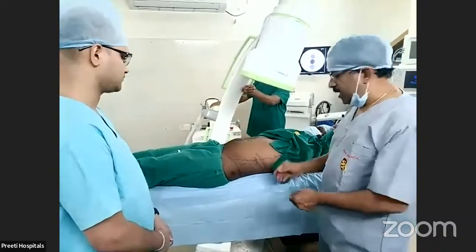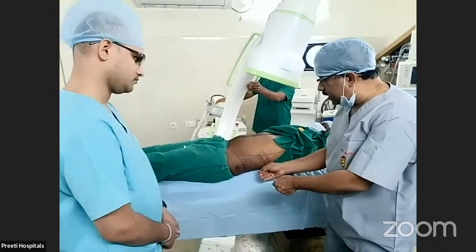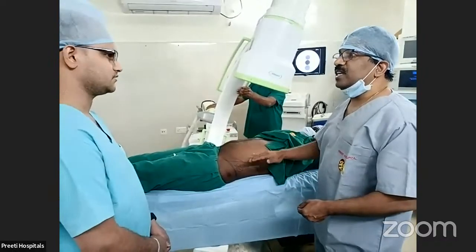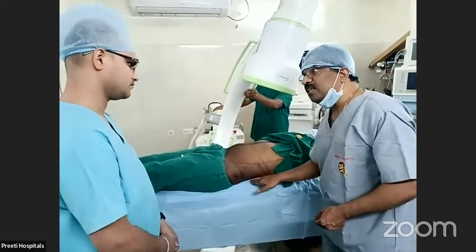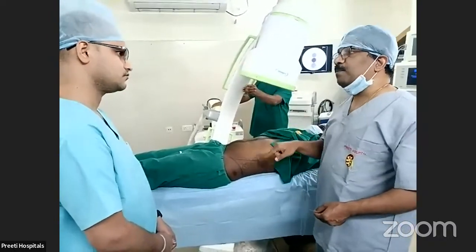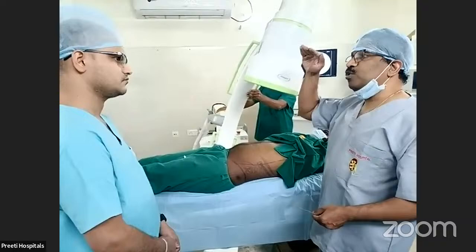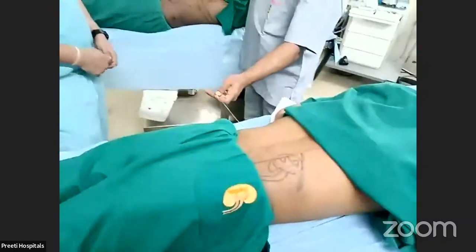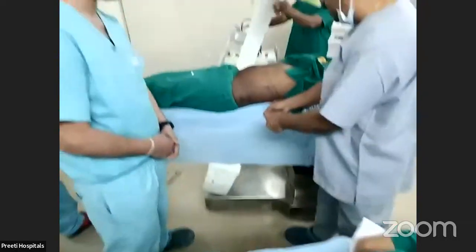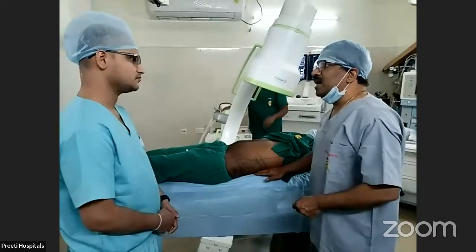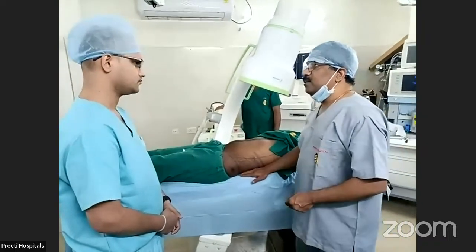Better to stay away. First start from here, then here, then here. This is called gradual ascent. In supine PCNL, first try posterior, then go up. In prone also, first try posterior. Posterior will be superficial, so it is a gradual descent. First you try here, then here, then here. Always be on the back side.